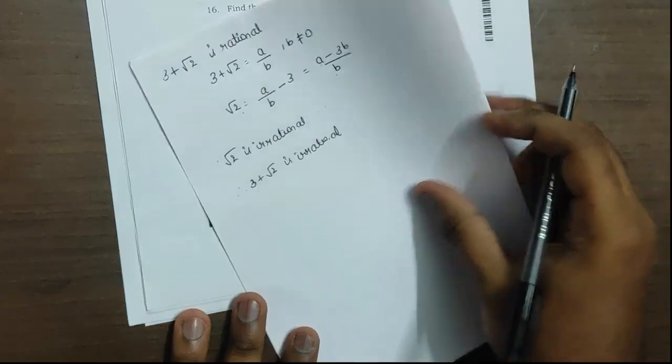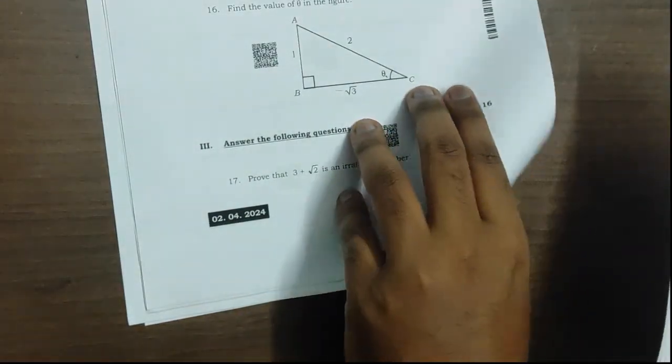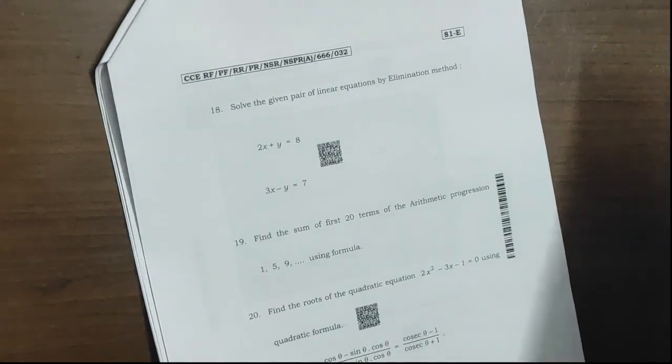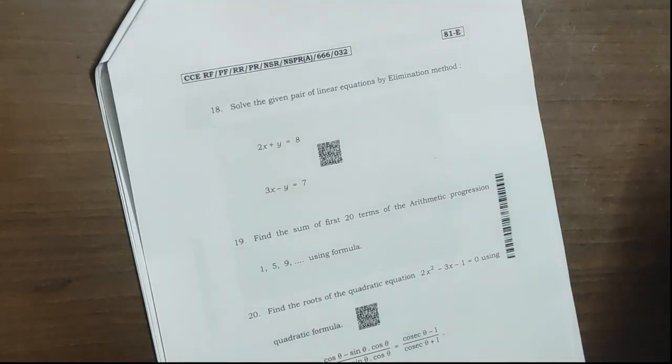Okay. Now let us move into the 18th question. Solve the given pair of linear equations by elimination method. They have given us two equations. Let us observe what those equations are: 2x plus y is equal to 8 and 3x minus y is equal to 7.